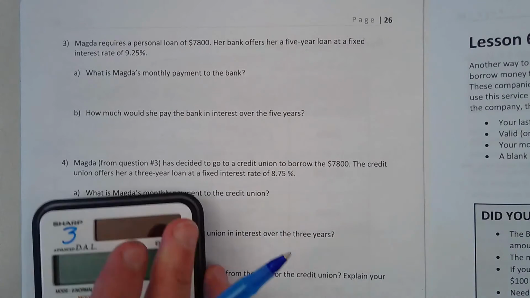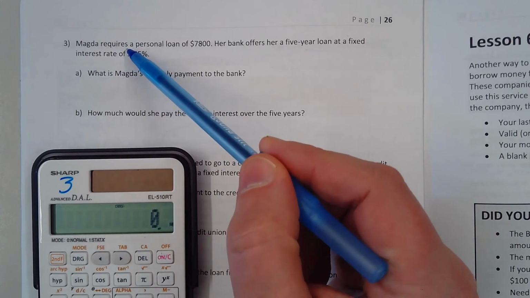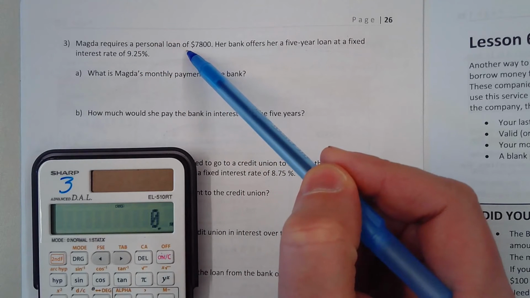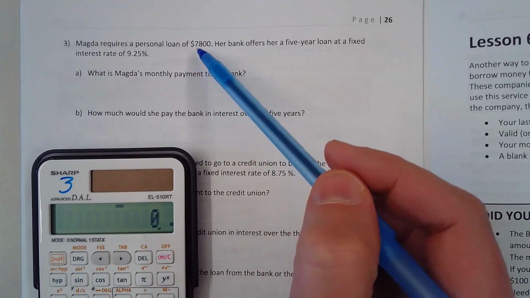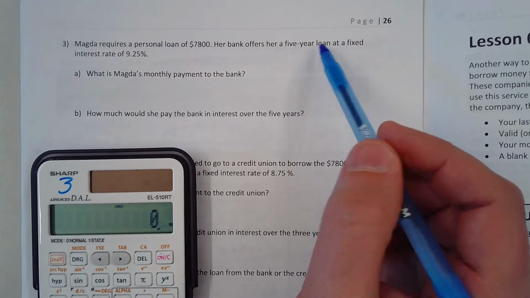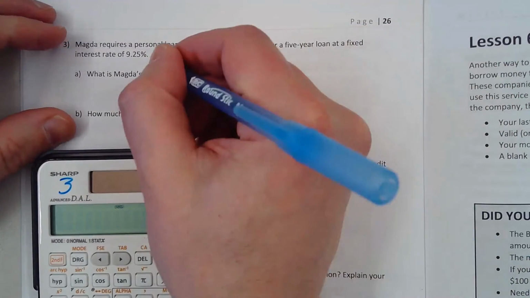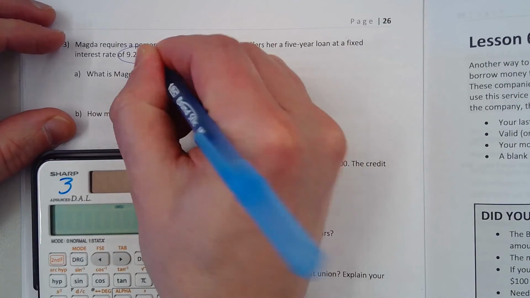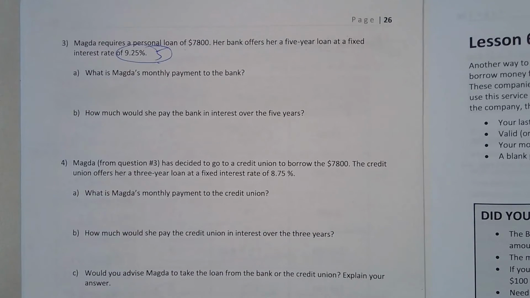Okay, page 26. Magda requires a personal loan of $7,800. Her bank offers her a 5-year loan at a fixed interest rate of 9.25%. So those are the two numbers I need for the chart, right? The 5 and the 9.25%. So let's go look at the chart.